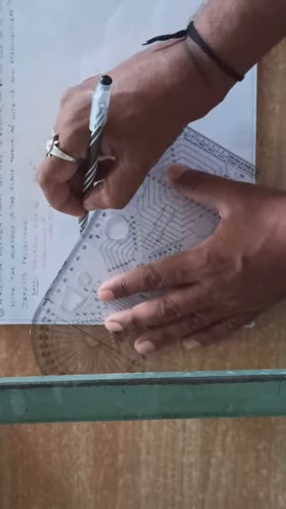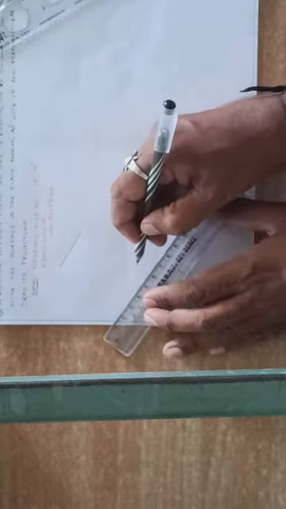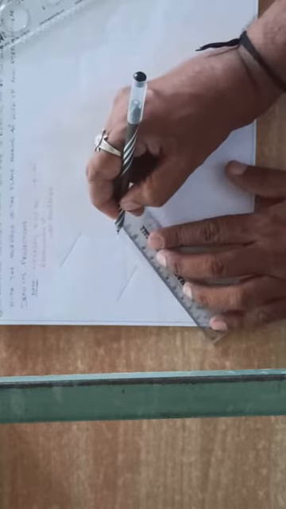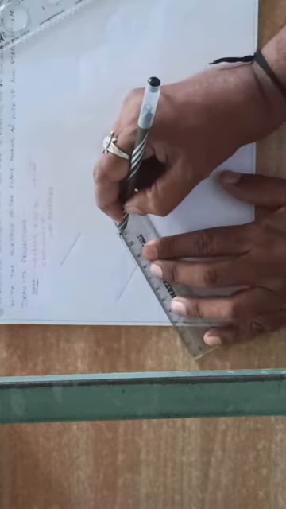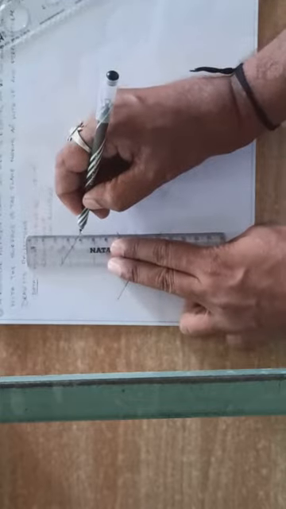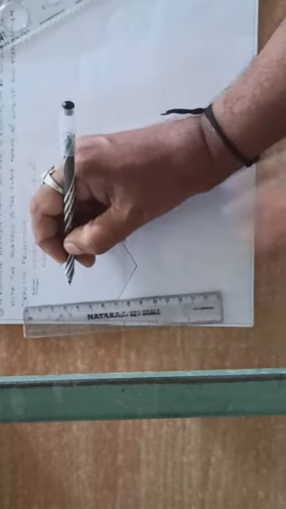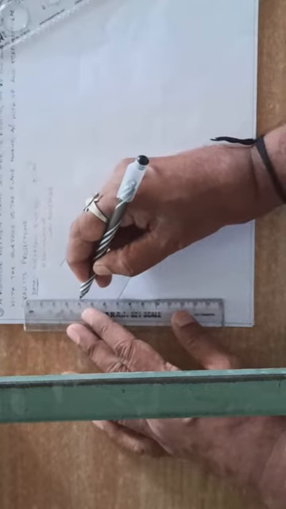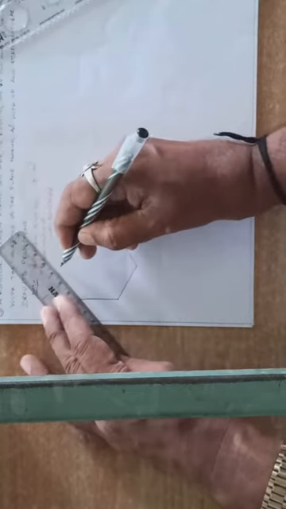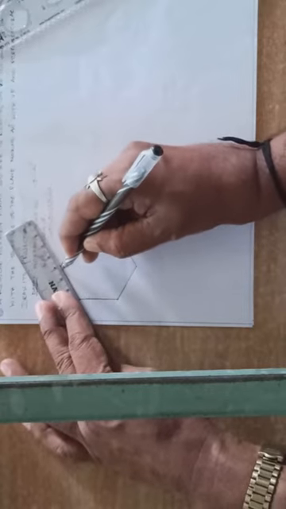In order, you see now. So join it. Let me use a scale. Like this, join all the sides. It is a hexagon. Okay. So now you have drawn the hexagon. Now you have to mark the notations for this hexagon.